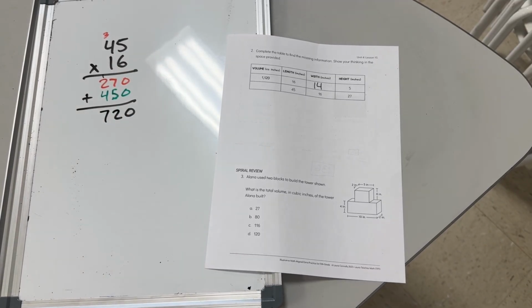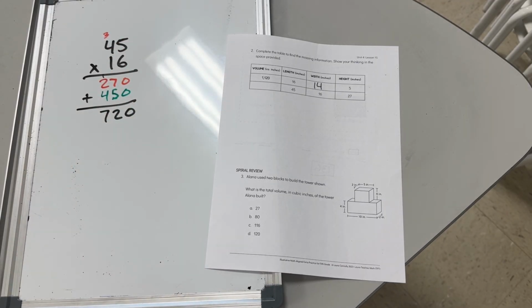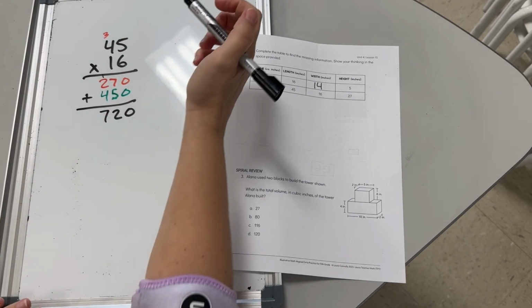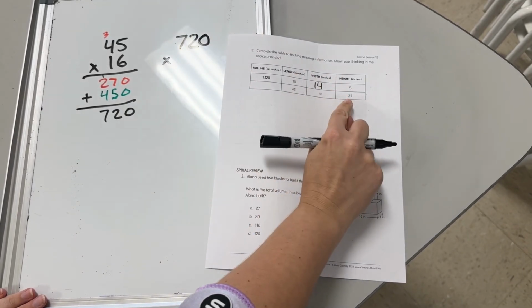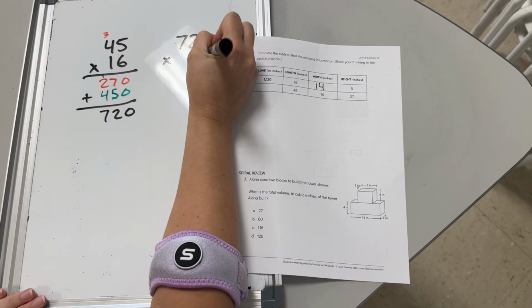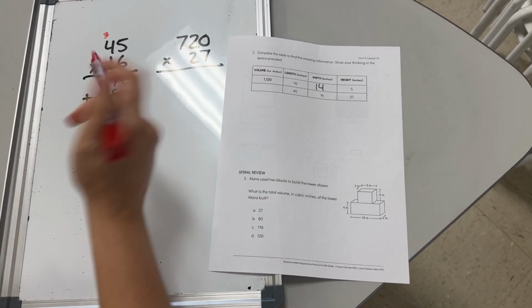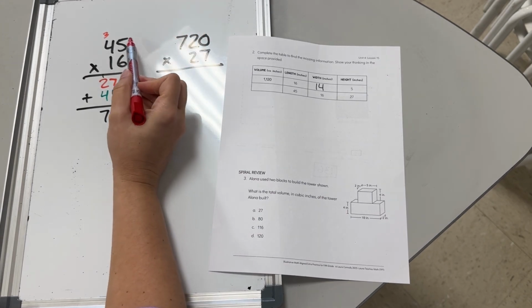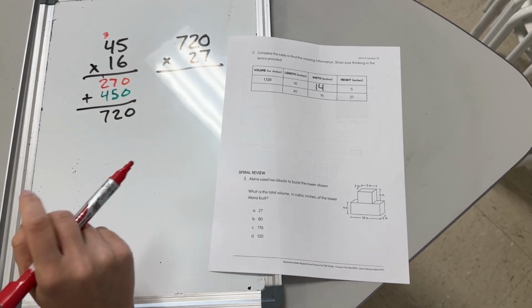And it looks like I ended up with 720 when I combine my length and my width. But now I have to combine the height. So I'm going to have to take that 720 and multiply it times the height of 27. So this 720 is the same as 45 times 16 times 27 here.